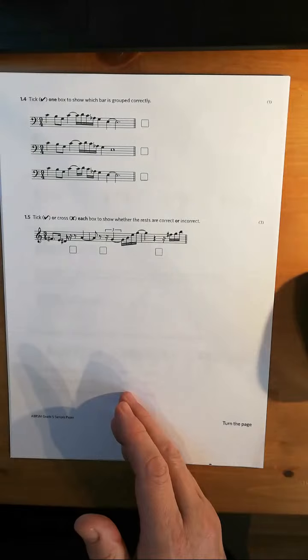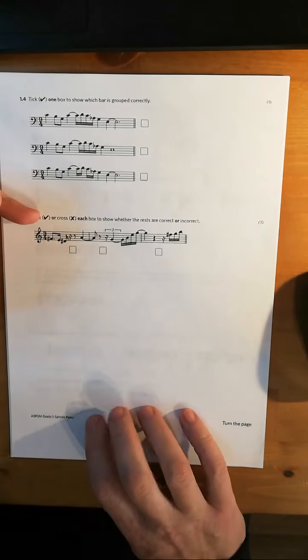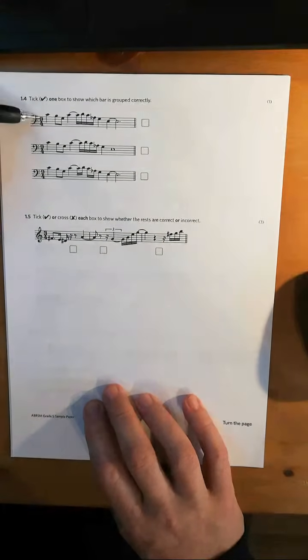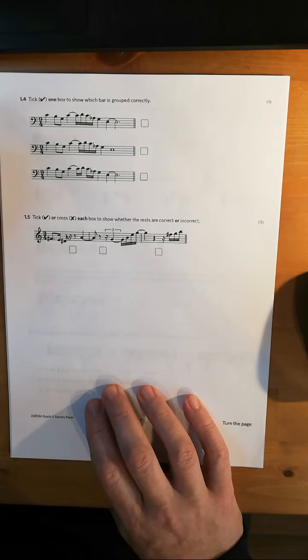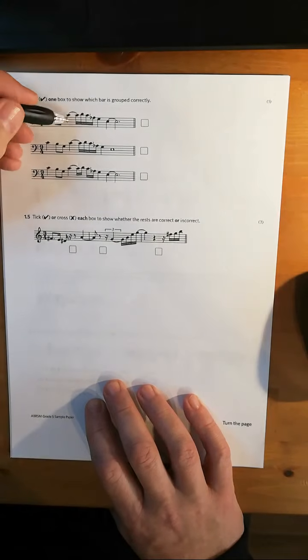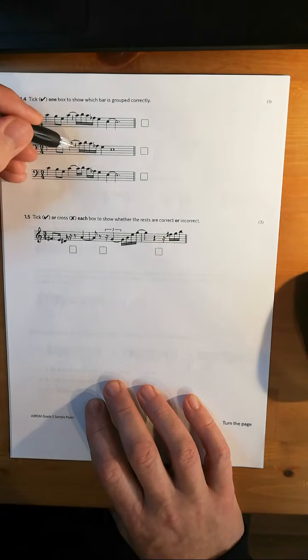Next, tick one box to show which bar is grouped correctly. Now, in 9/4 time, you need to group the notes together 3 crotchets at a time. So basically 1, 2, 3 crotchets would go to there, there and there.